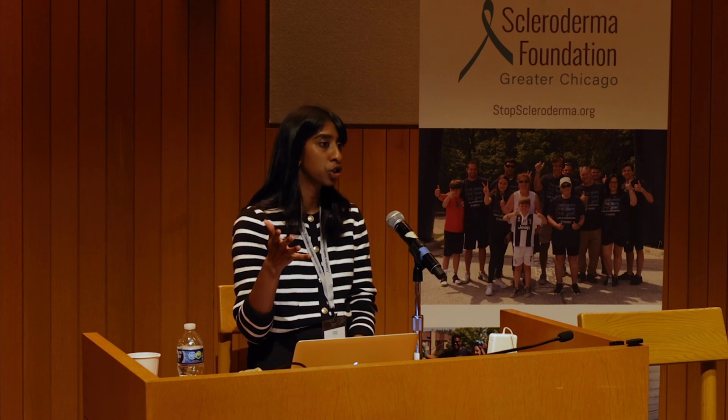Typically what we can do is we can lavage the lung with sterile fluid. So we can send in some sterile fluid, we can suck it back out, and then we send that off to the lab. We can look in that fluid for different distributions of immune cells, and we can also look for other things like infections that can cause abnormal findings in the lungs.